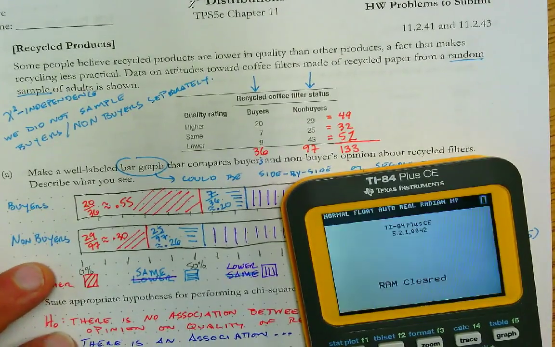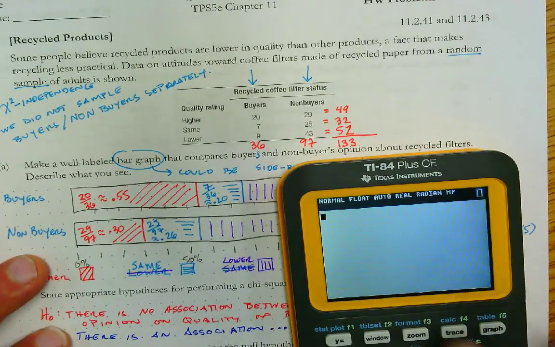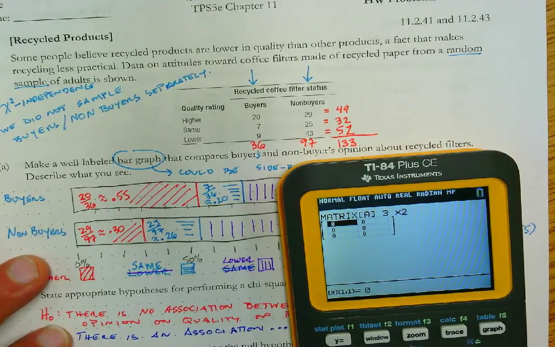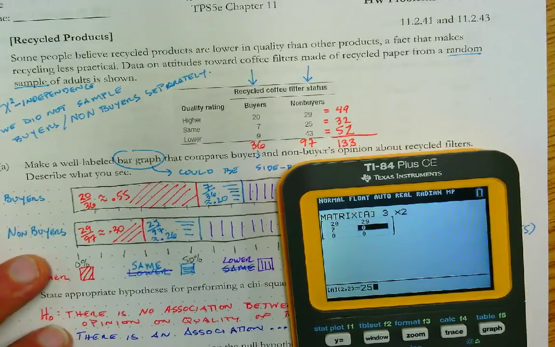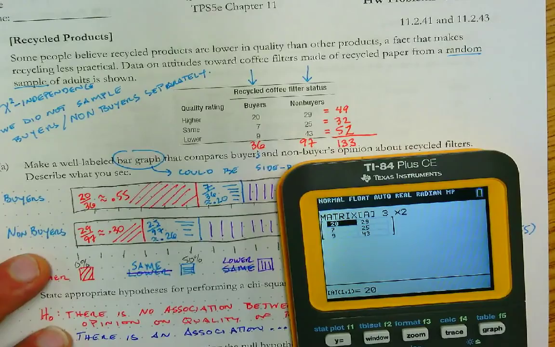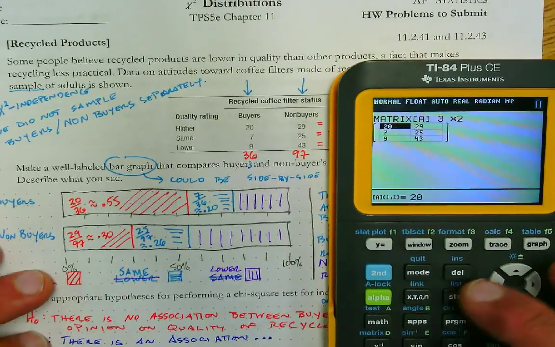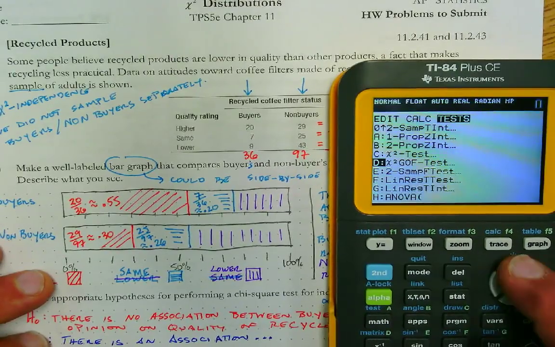We come to our technology, turn it on. We need to make sure that we get our matrix in, and we're going to put that simply into matrix A. We have a 3-row, 2-column matrix: 20, 29, 7, 25, 9, 43. Those are the values that we have from our matrix. Then we can do our stat test, and we can do our chi-square test.